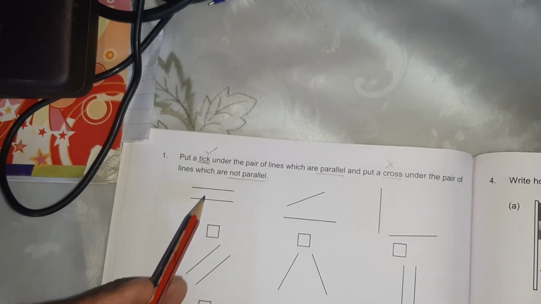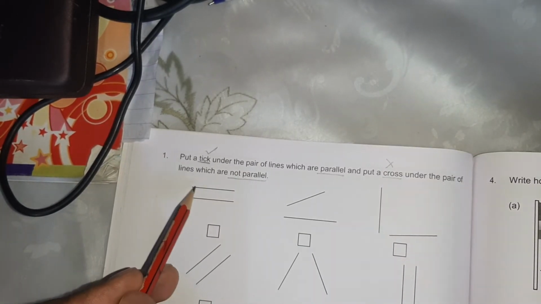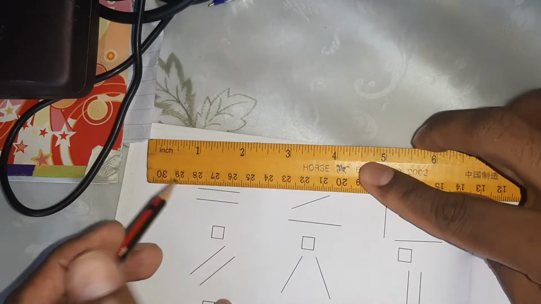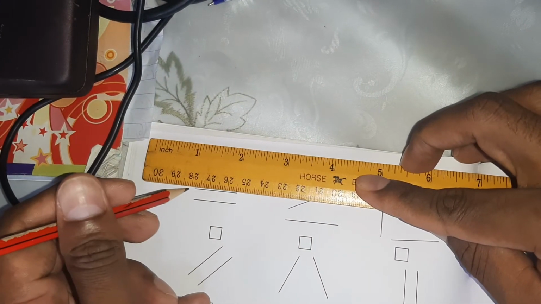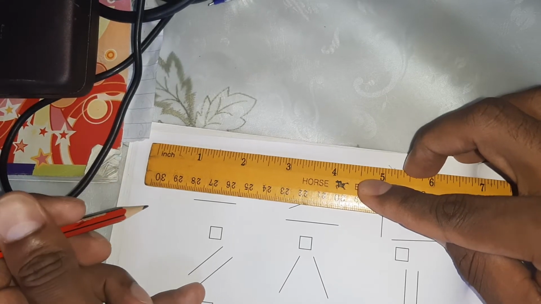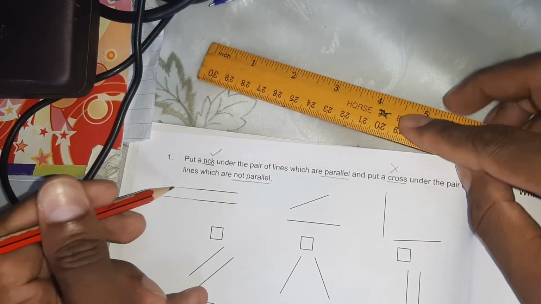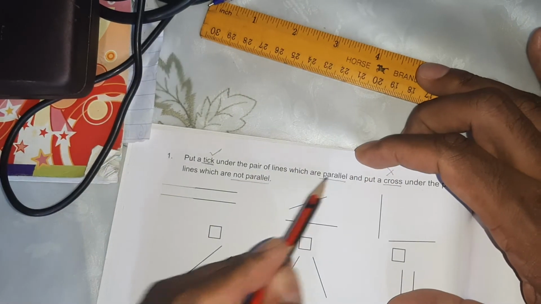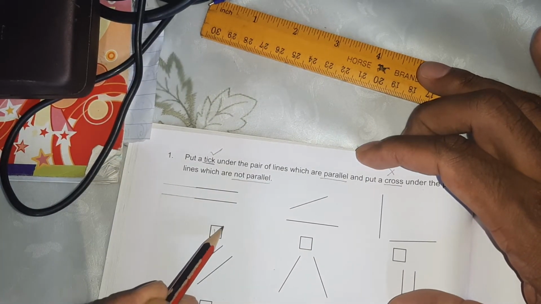Alors, look at these two lines. What can you say? If we continue these two lines, okay, if we continue, let's move on from this direction. If we continue these two lines, you will see that these two lines won't meet. Therefore, they are parallel lines. Therefore, I put a tick.